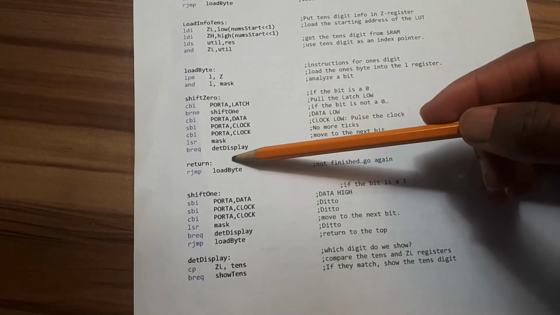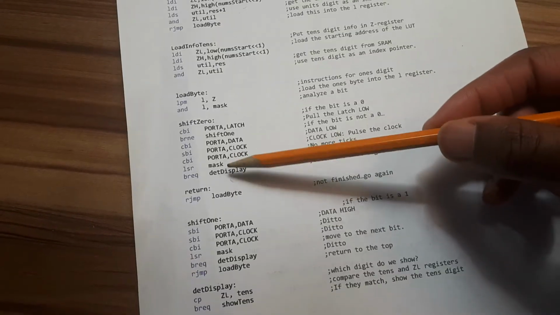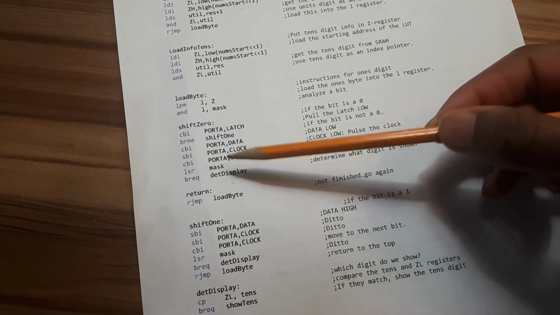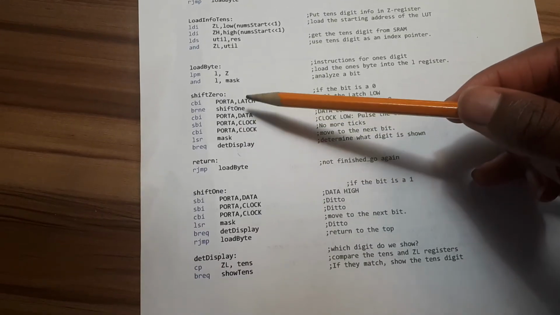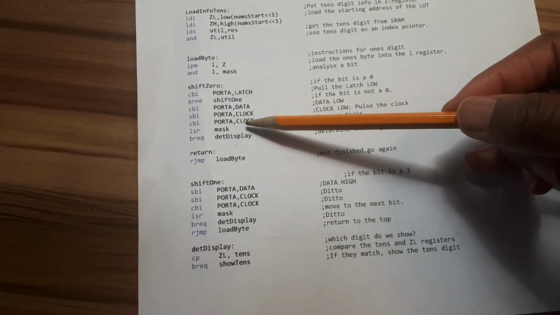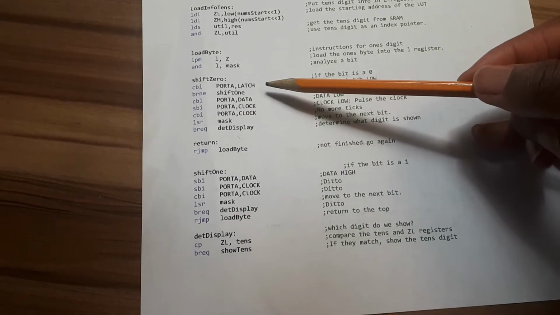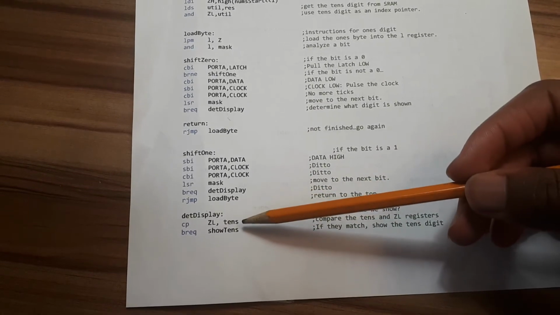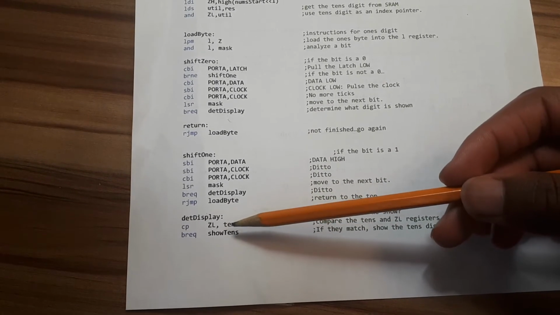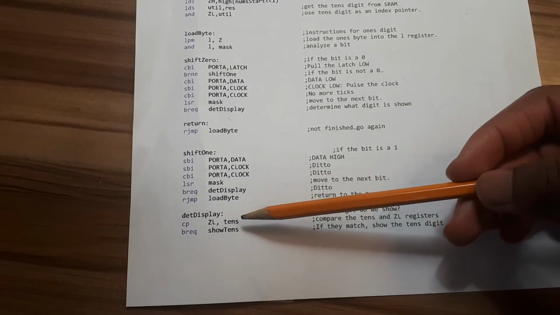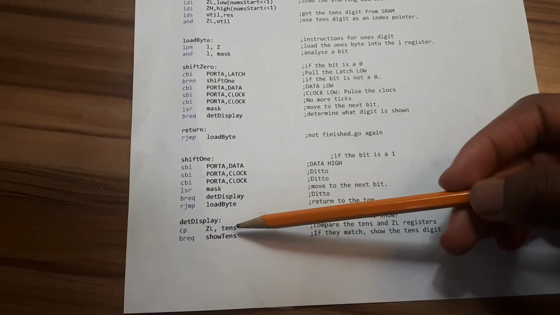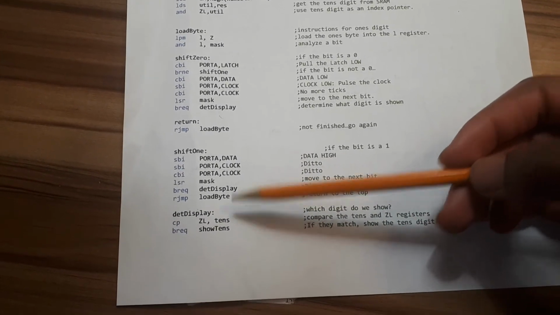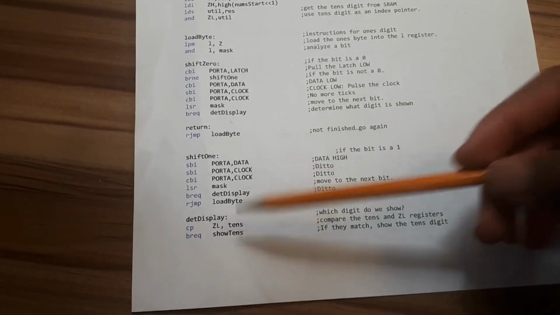You'll notice here that we're determining, using determine display or det display, whether we want to show the tens digit or the ones digit. Obviously, we're going for the ones digit first. However, if we go over here, we just compare the lower end of the Z register to the tens digit, to the information in the tens register, and if they match, then go to the show tens command, which I have over here.